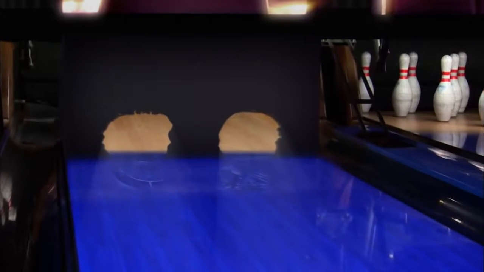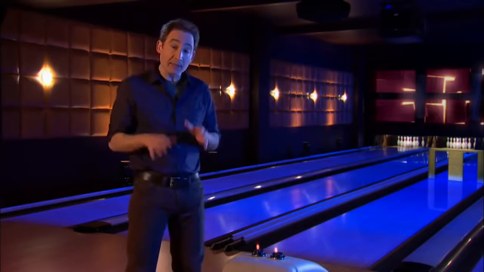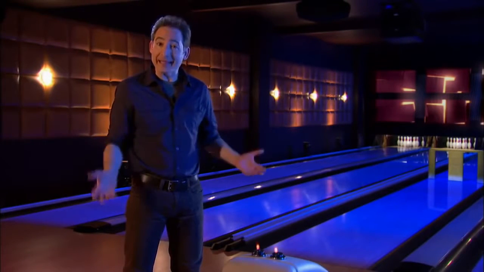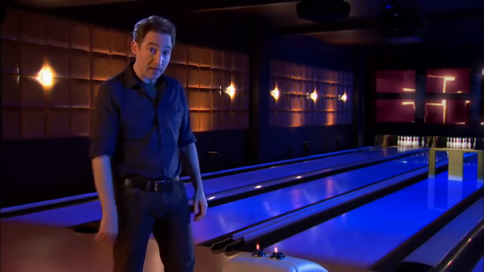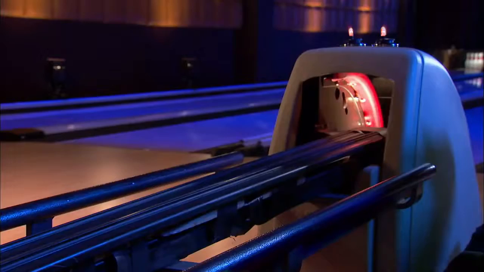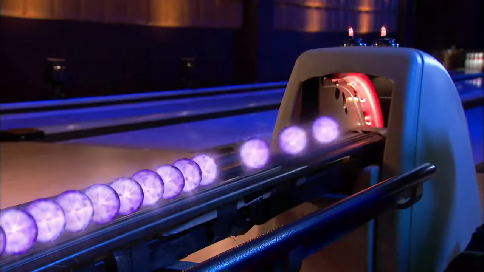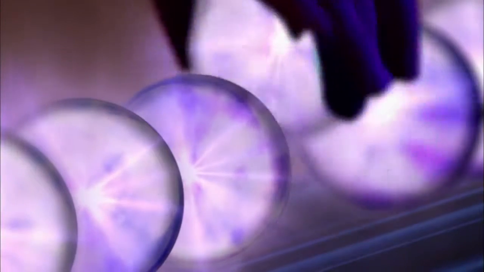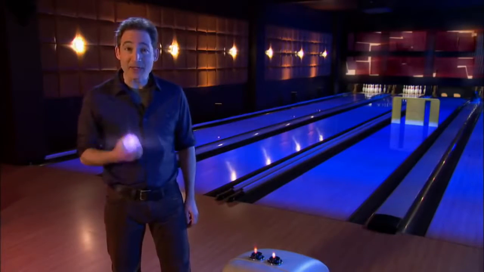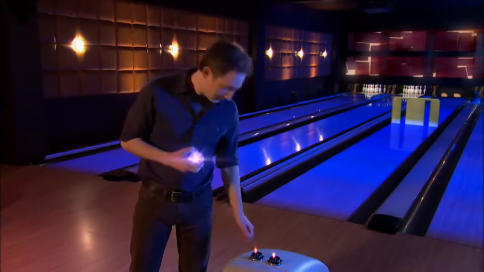The double slit experiment was much like this, except instead of bowling balls, you use electrons, which are billions of times smaller. You can picture them like this. Let's see what happens if I throw a bunch of these balls.